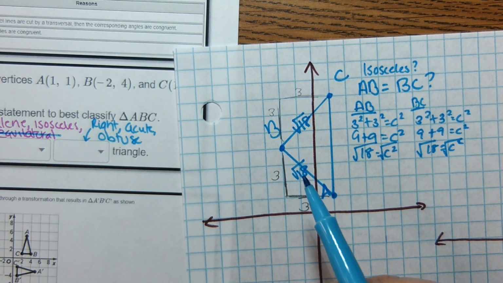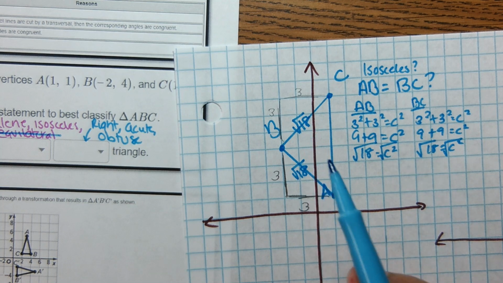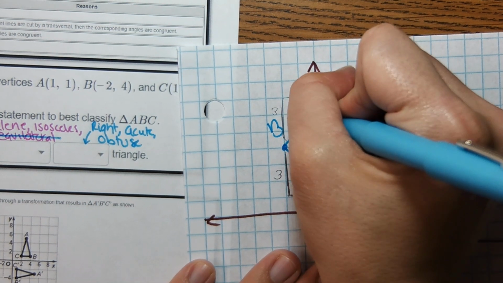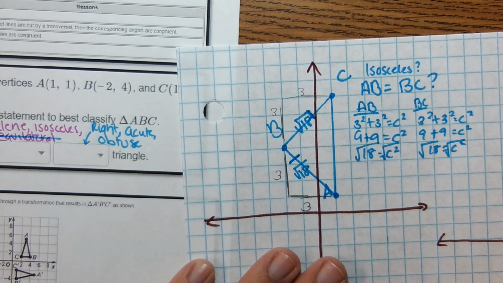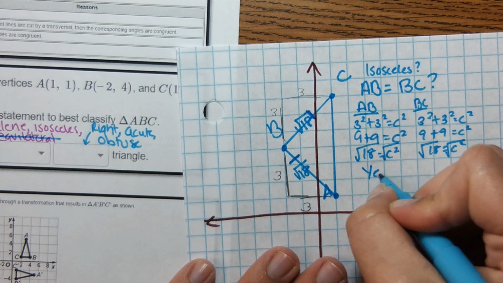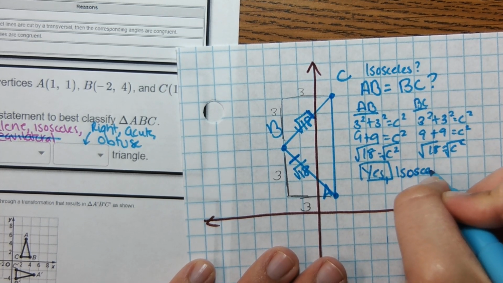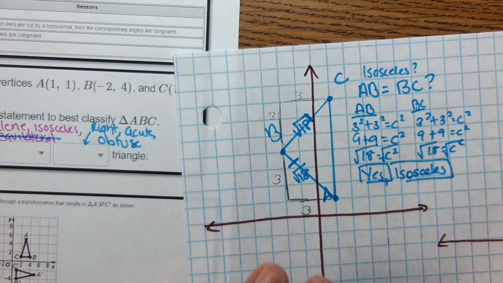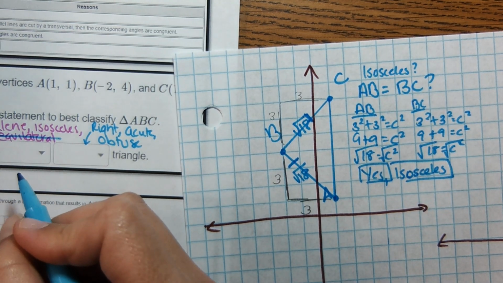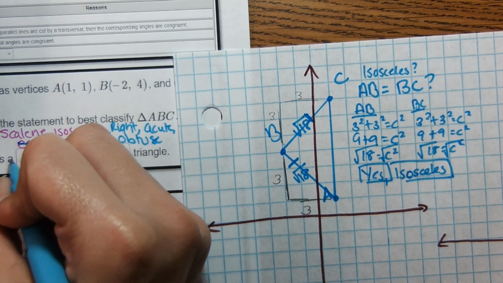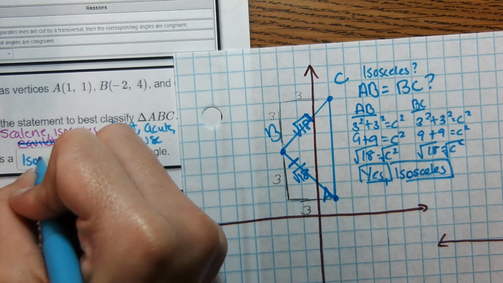I could solve this out to a decimal, but obviously square root of 18 equals square root of 18. So these two sides are the same length, and therefore, yes, isosceles. And for this blank right here, you would choose isosceles for ABC.